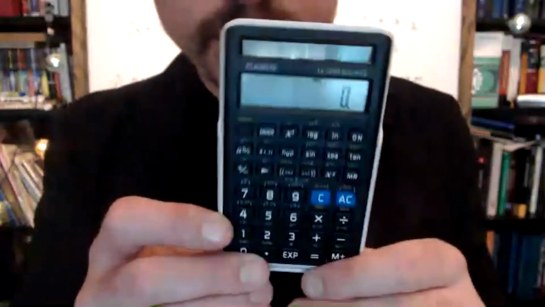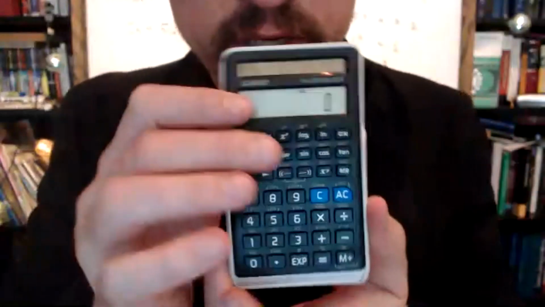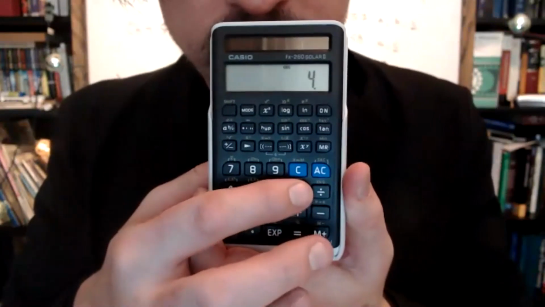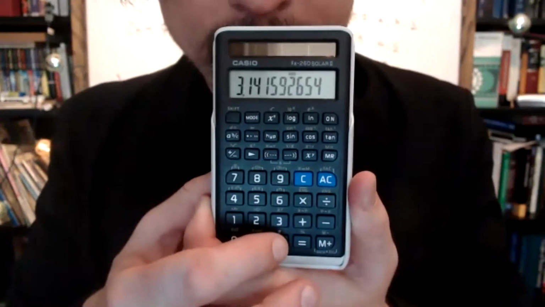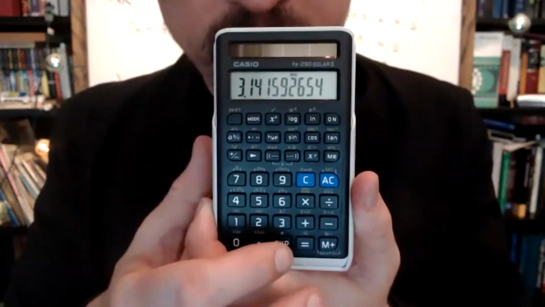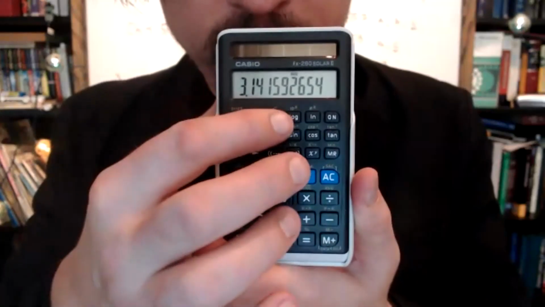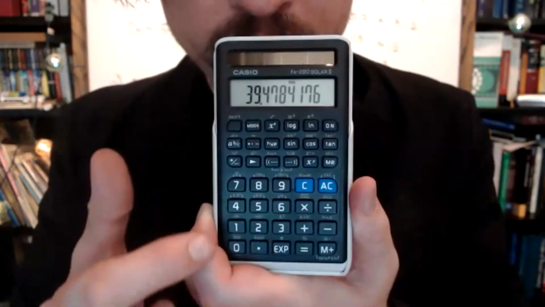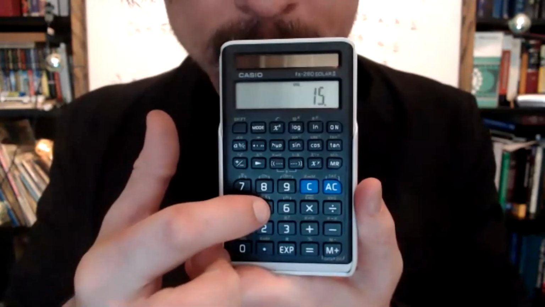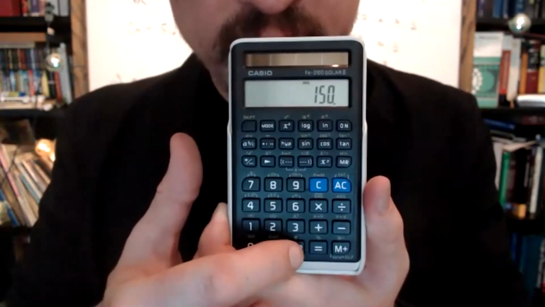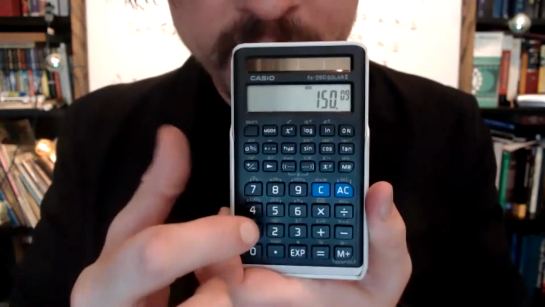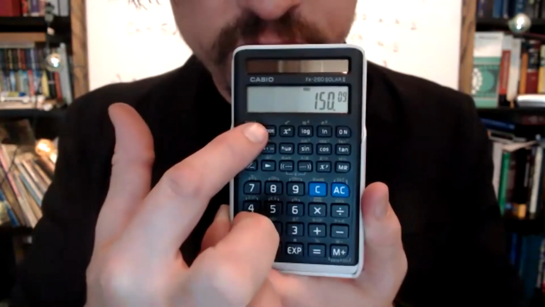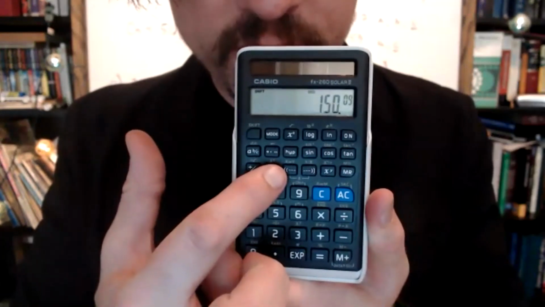Okay. Here we go. So let's do the top. So we'll do 4 times pi, hit the exp for pi, squared, times 150 exp9. Now we've got to cube it, and the cube key is, we have to hit shift first. Shift, and there's cube.